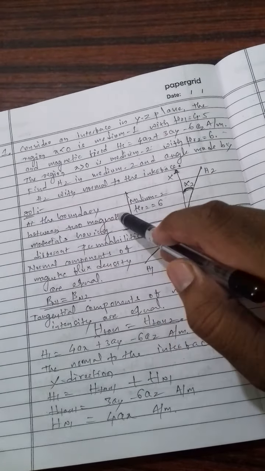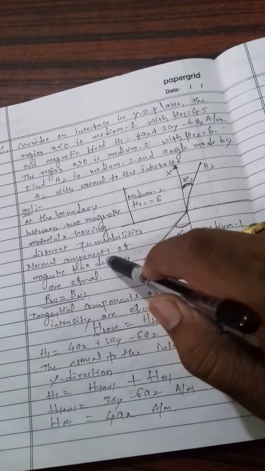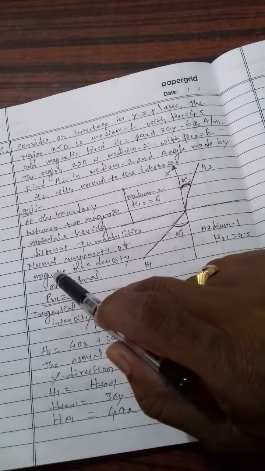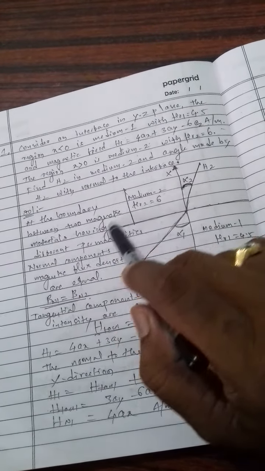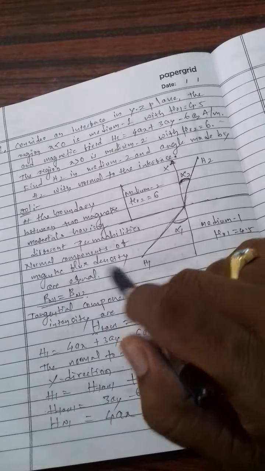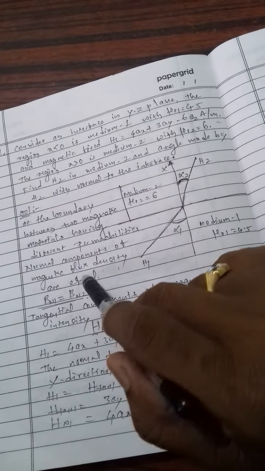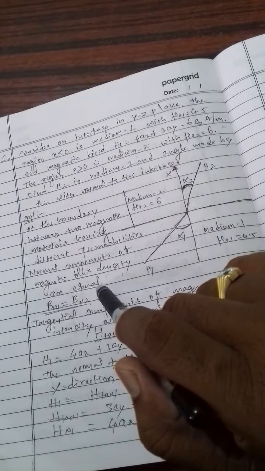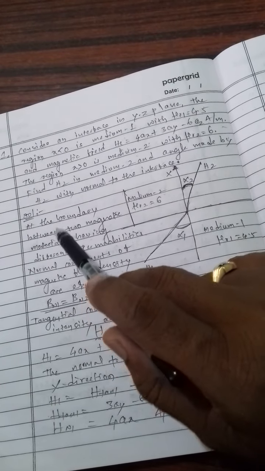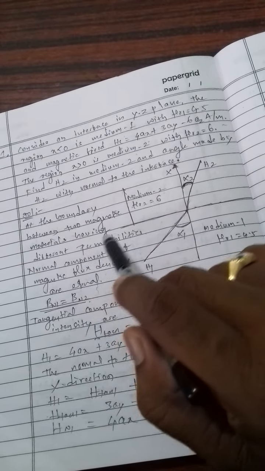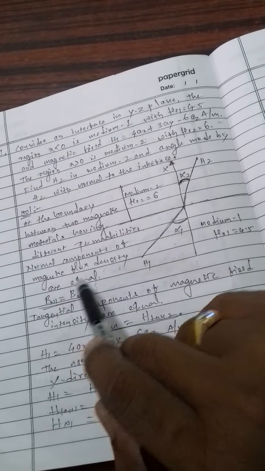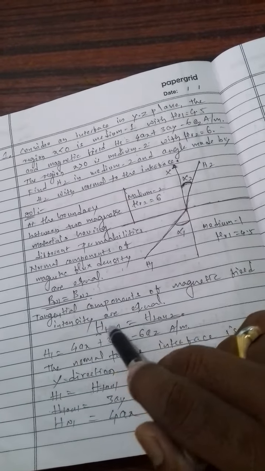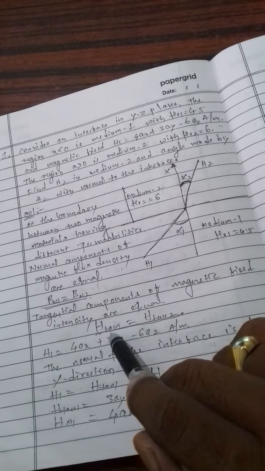At the boundary between two magnetic materials having different permeabilities, the normal component of the magnetic flux density is equal, that is Bn1 equals Bn2. The tangential components of the magnetic field intensity are also equal, H tan 1 equals H tan 2.